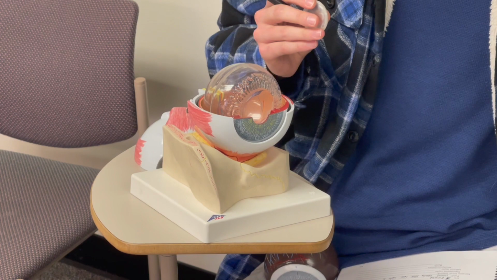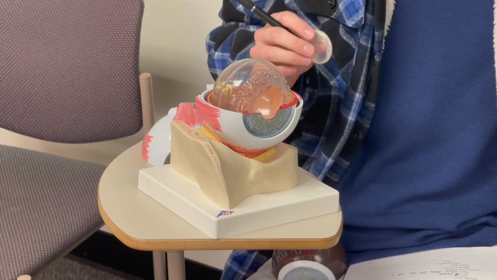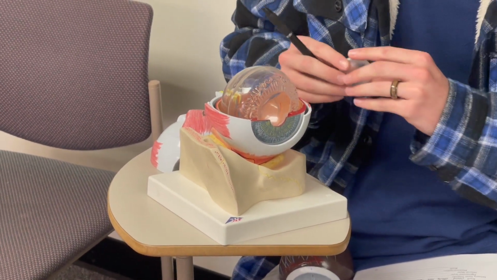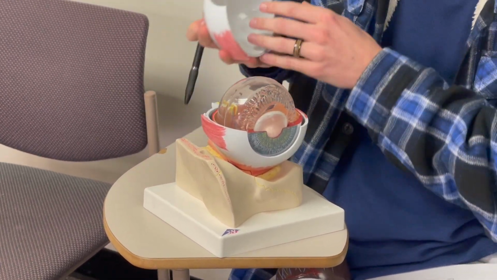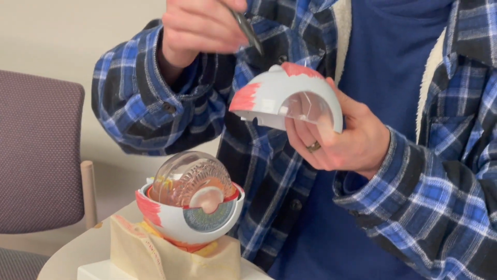So we've talked about the posterior cavity. Let's go ahead and talk about the different tunics of our eye. So first, we have the fibrous tunic. The fibrous tunic is just kind of the whites of our eye, right?